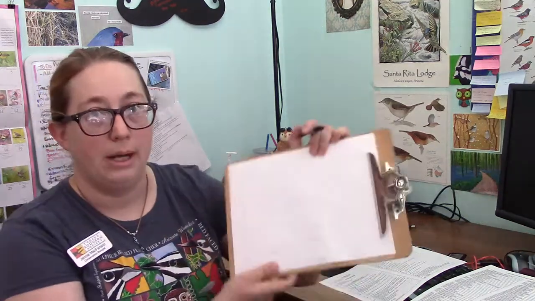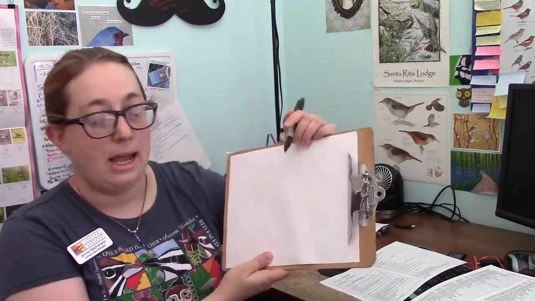So the idea of a transect is that you are birding and recording what you are seeing as you move forward. That's the thing about transects. They don't have to be straight lines, but they have to be in one direction moving forward. So in our example here, let's make our transect a creek bed. We're following a creek bed.